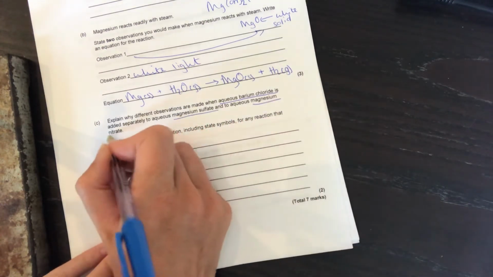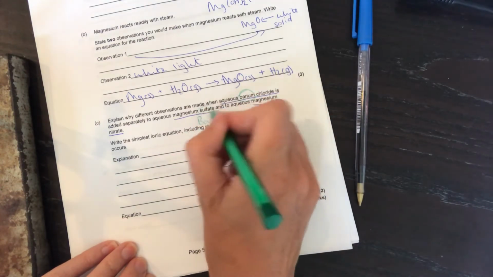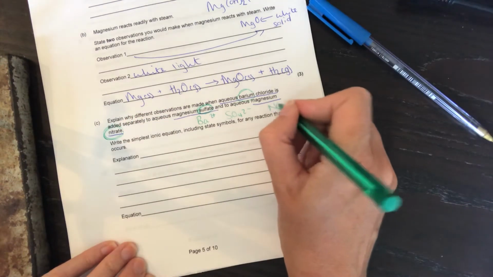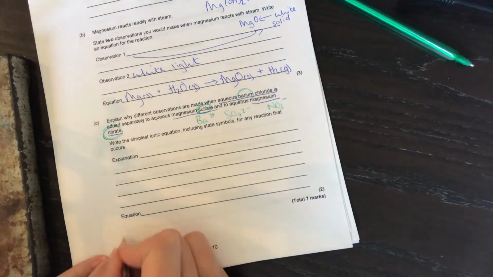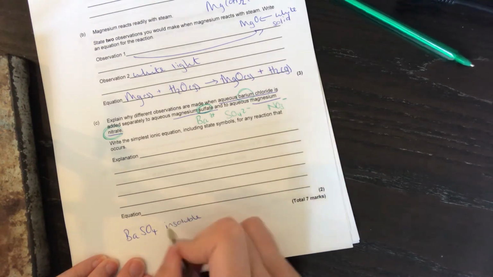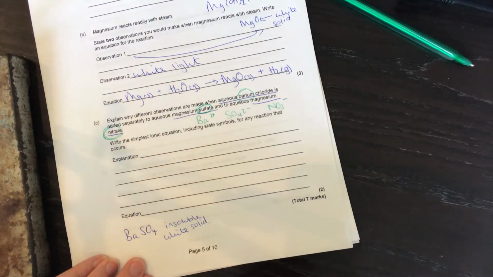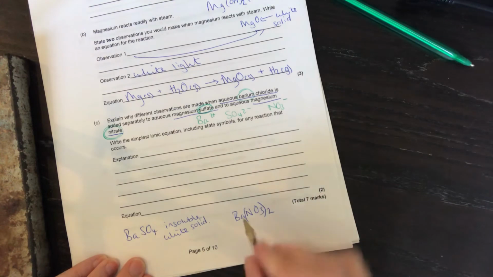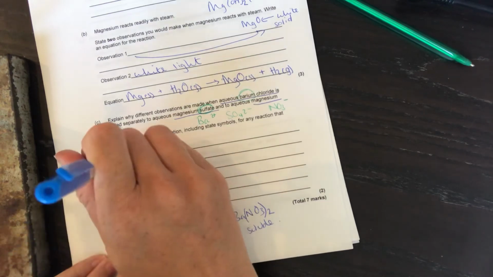Okay, explain why different observations are made when aqueous barium chloride is added separately to aqueous magnesium sulfate and to aqueous magnesium nitrate. So we've got barium here, Ba2+, which is going to react with the sulfate ions and the nitrate ions. So it's either going to form barium sulfate, which, as we've already looked at in a previous video, is insoluble, a white solid that precipitates out of solution. Barium nitrate, that's a 1- ion, so we need 2 of them, is soluble. So I guess you basically say that up here.